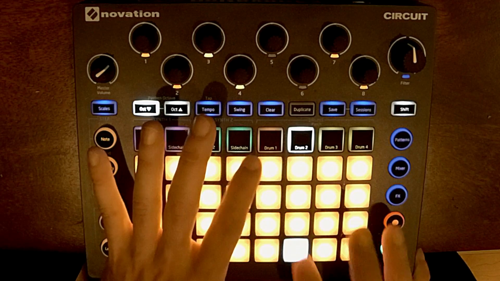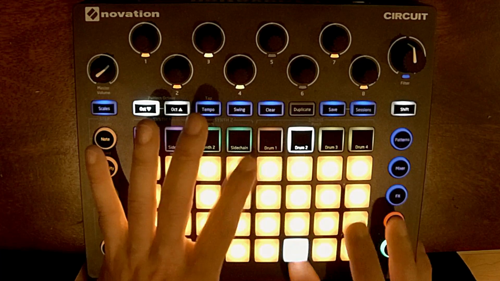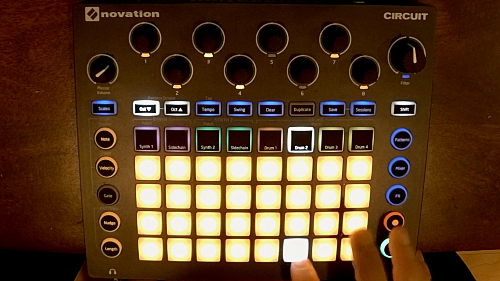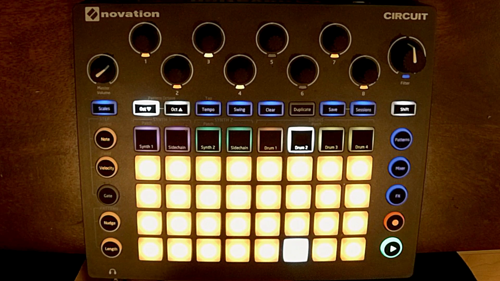Trying to slip something in with the existing line that I've got. Doesn't need to be too busy. Trying to strip it down.